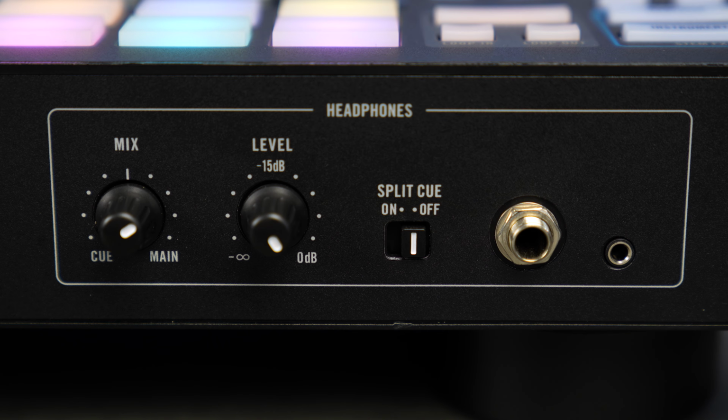When the split Q switch is in the on position, the headphone audio will be split so that the Q channel is summed to mono and sent to the left headphone channel, while the program mix is summed to mono and sent to the right channel. When the switch is in the off position, the Q channel and program mix will be blended together. In both cases, use the Q mix knob to control the blend of the 2 signals. The overall headphone level can be adjusted with a Q level knob.